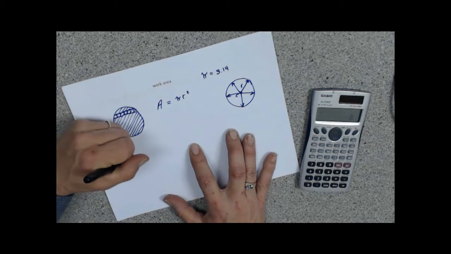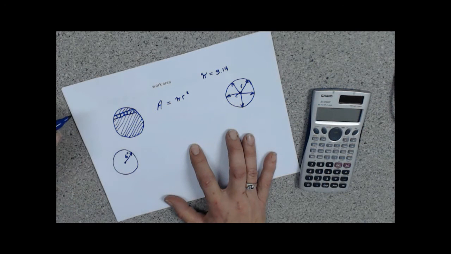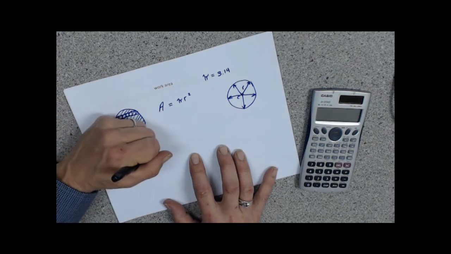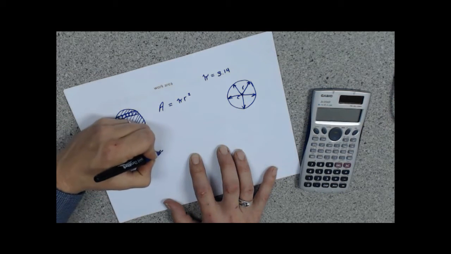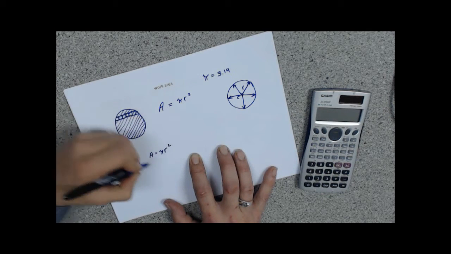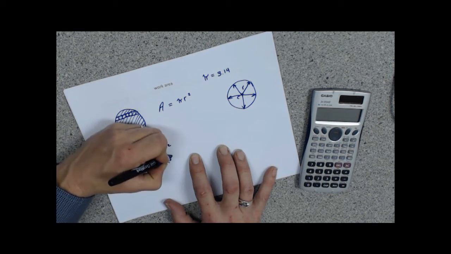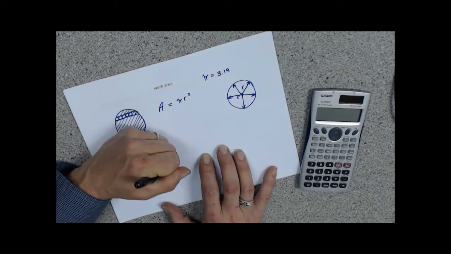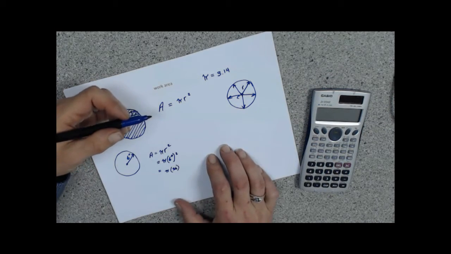Let's say that we're going to start out with a circle, and the circle that we start out with has a radius of 6 inches. So it's 6 inches from the center of the circle all the way to the outside. The calculation will go as follows. The area of that circle is going to be equal to pi times the radius squared, which is going to be equal to pi times 6 inches squared, and that's going to be equal to pi times 36, because 6 times 6 is 36.